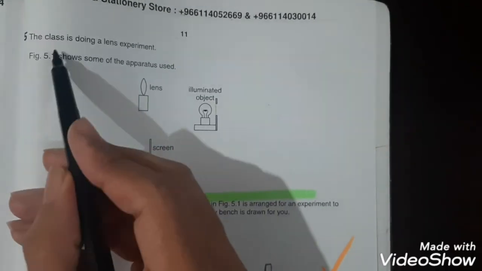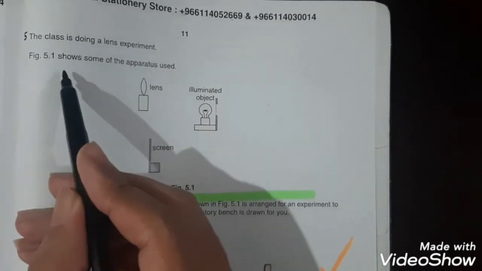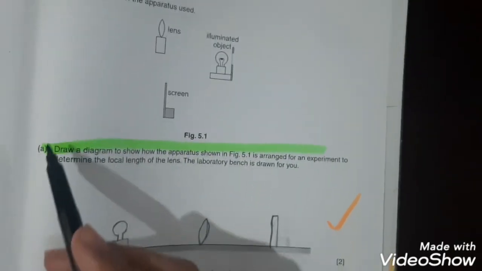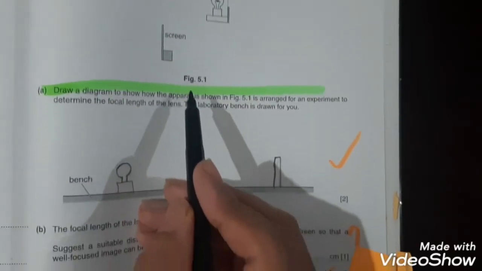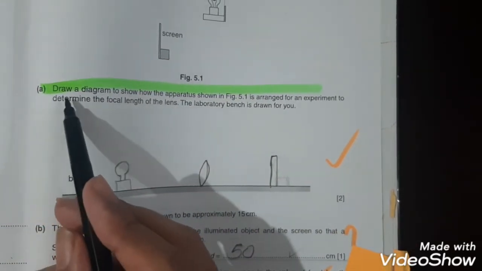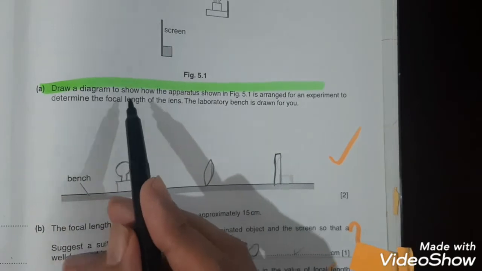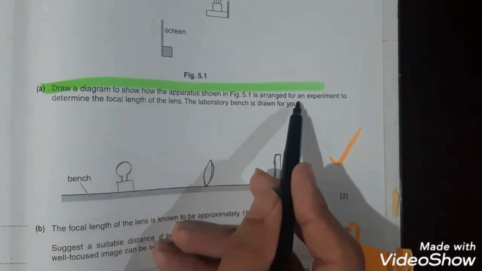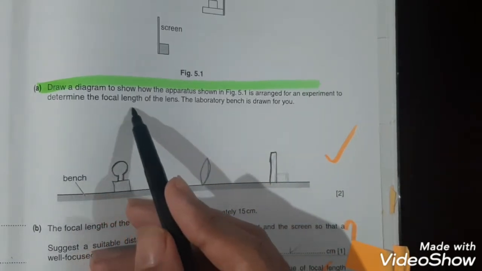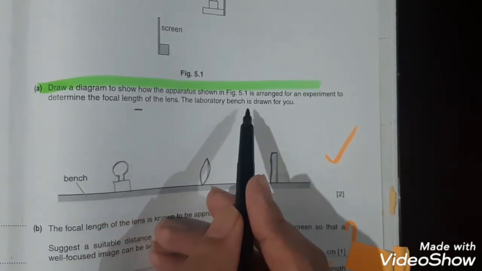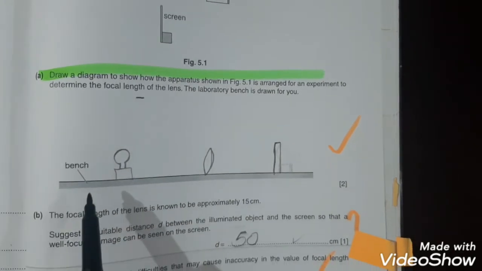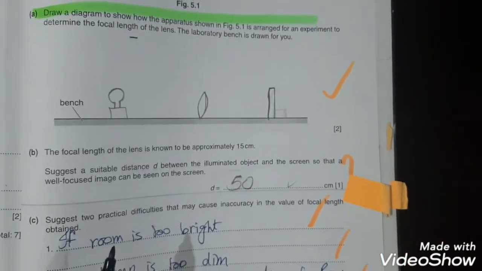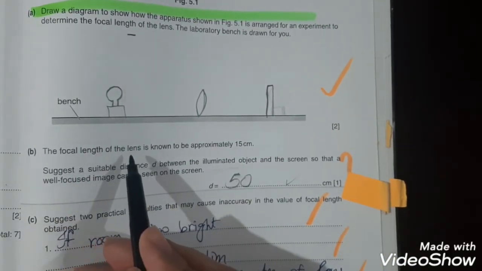Question 5 states the class is doing a lens experiment. Figure 5.1 shows some of the apparatus used. So this is the apparatus used in figure 5.1. Part A states draw a diagram to show how the apparatus shown in figure 5.1 is arranged for an experiment to determine the focal length of the lens. The laboratory bench is drawn for you. So here we have the laboratory bench.